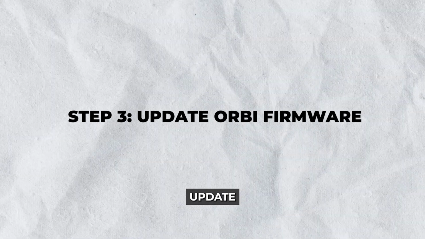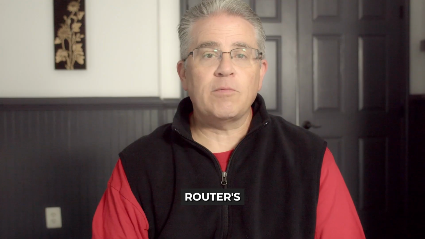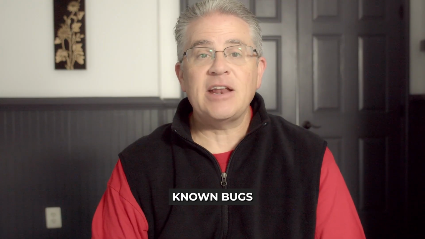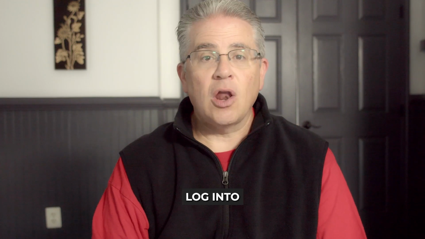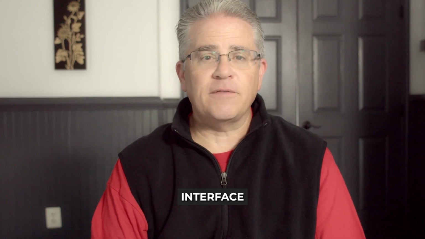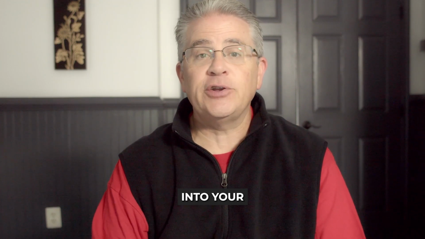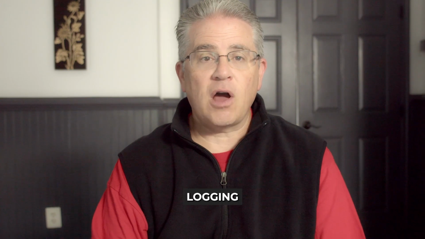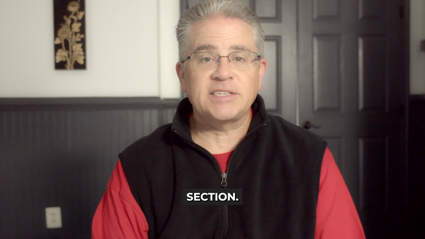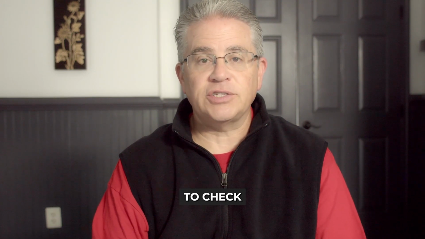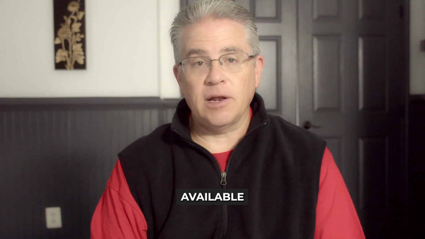Step 3. Update Orbi firmware. Keeping your Orbi router's firmware up to date can eliminate known bugs and enhance performance. Log into your Orbi router's web interface by typing its IP address into your browser's address bar. After logging in, navigate to the firmware updates section. Follow the on-screen instructions to check for and install any available updates.